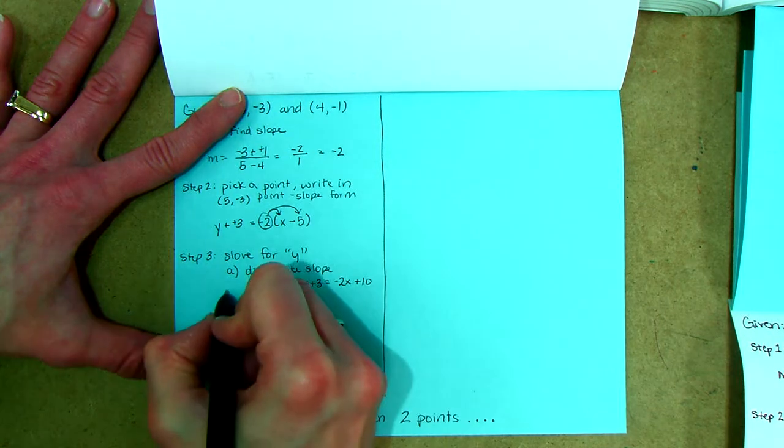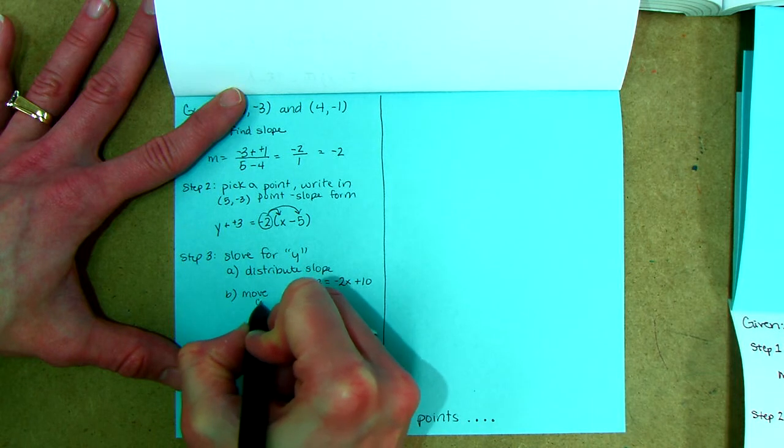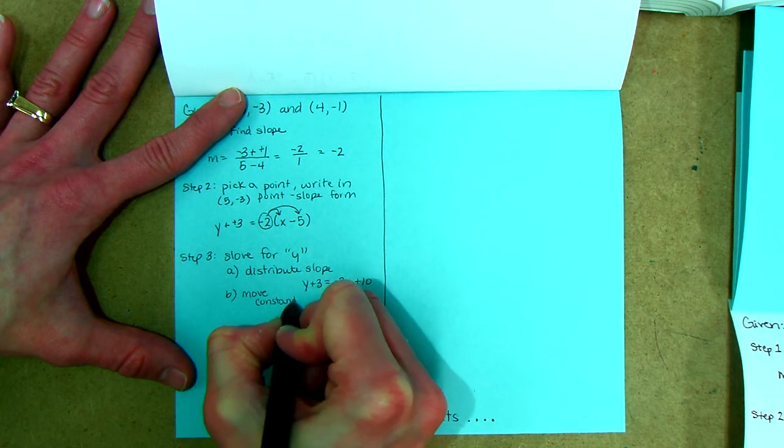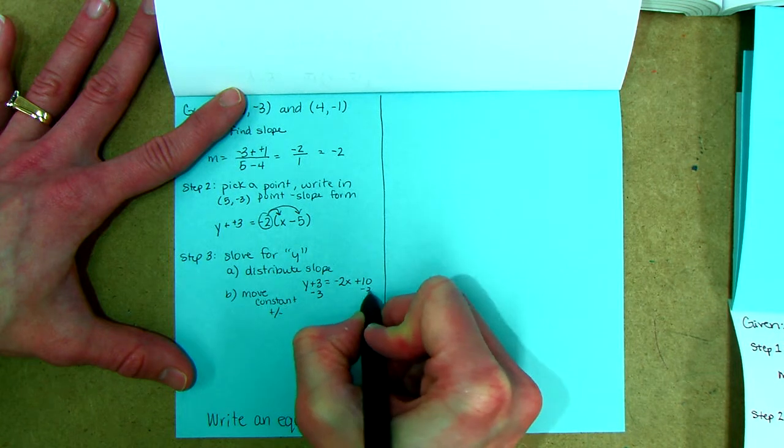You're going to do that by adding or subtracting. In this case, I'm going to subtract 3. So I have y equals -2x plus 7. And you have a slope and a y-intercept, and you can graph.